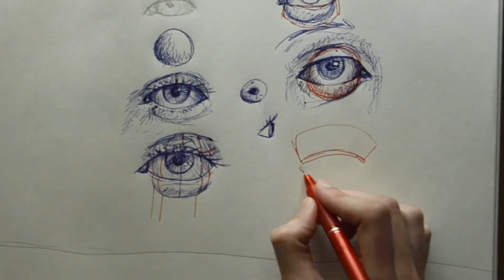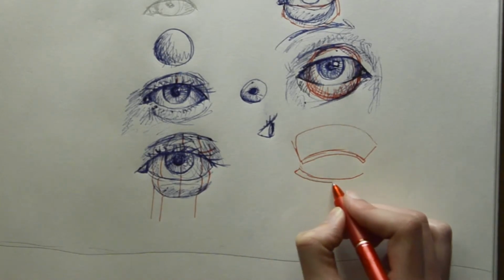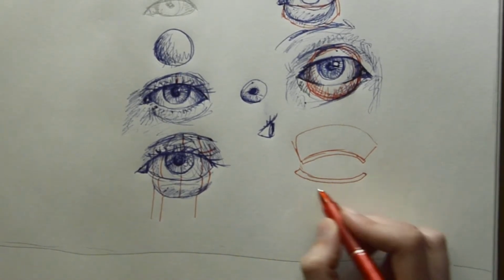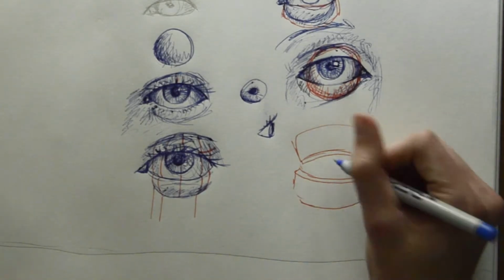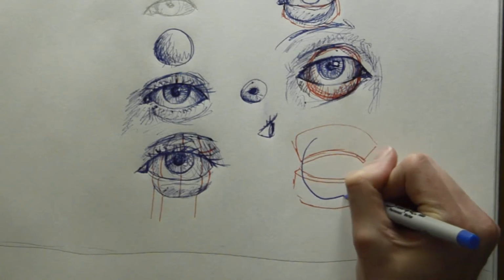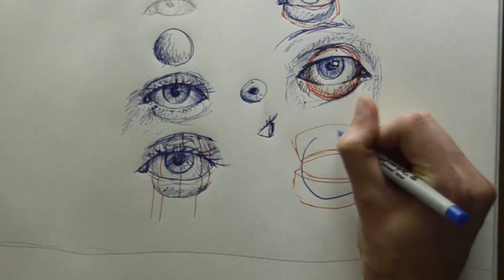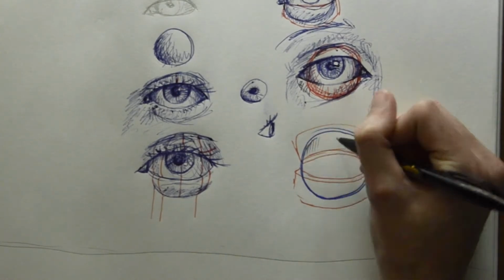And that's on both sides. This little bitty edge where the eyelashes come from. Then the circle behind that. And then you let these lines follow those forms.